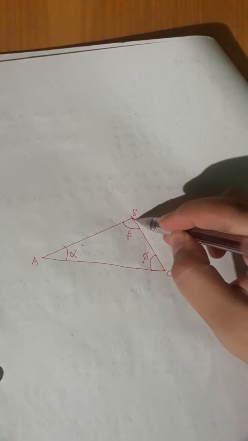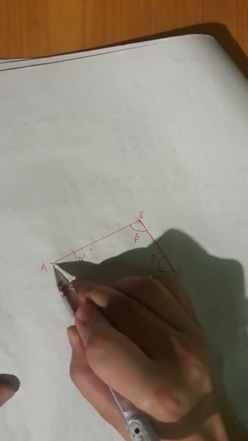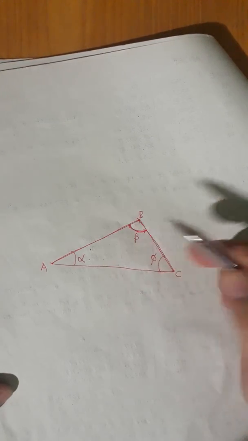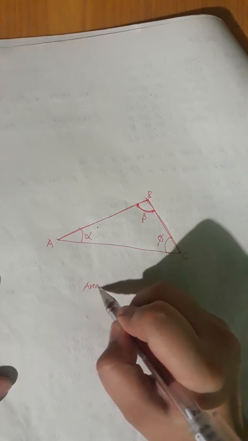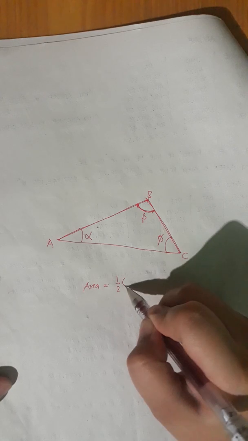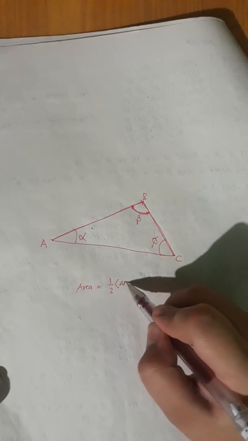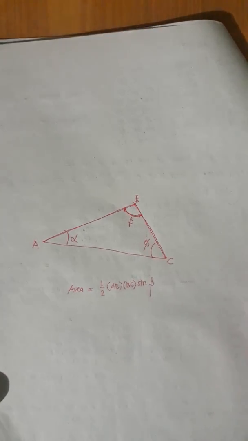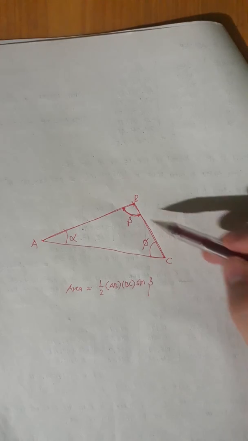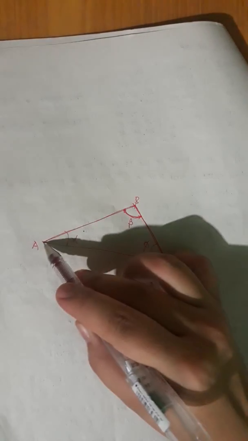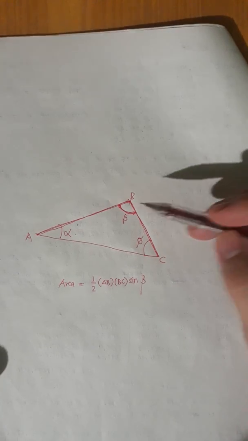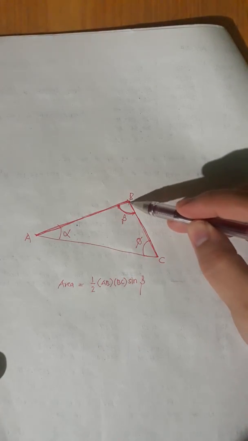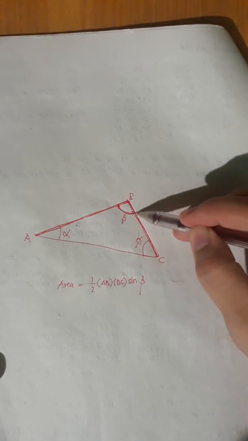Say for example, if the length of line BC and the length of line AB are given and also their included angle, which is angle beta, then the area of that triangle is equal to 1/2 of the product of the two lengths, which is AB and BC, times the sine of their included angle beta. Included angle means the angle between the two lengths. So the included angle of lines AB and BC is angle beta.